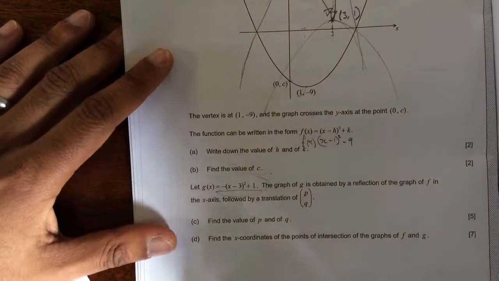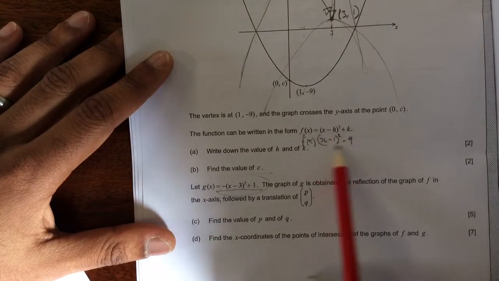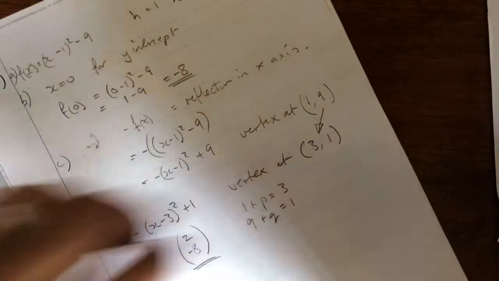Part D is asking us for the x-coordinates of the points of intersection of graphs f and g. So this is graph f here, and this is graph g. Let's just write those out.